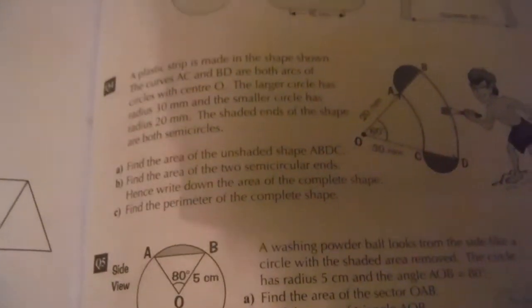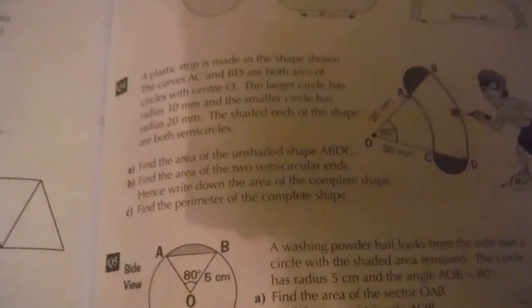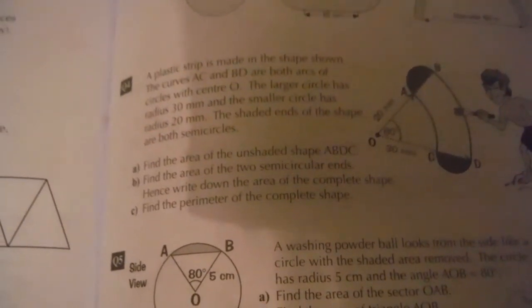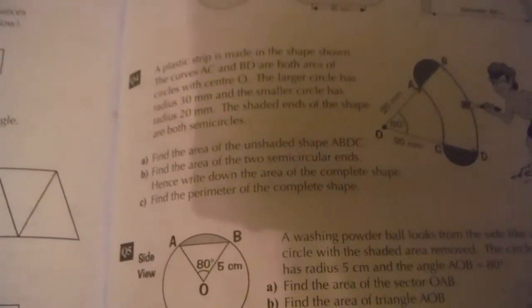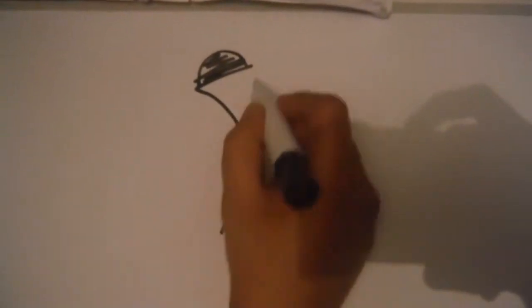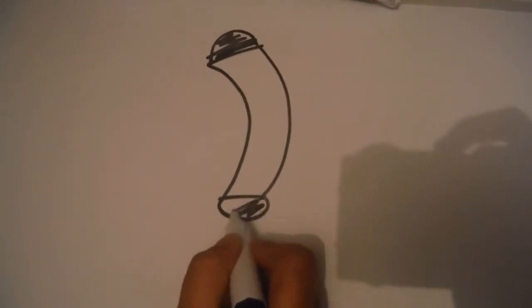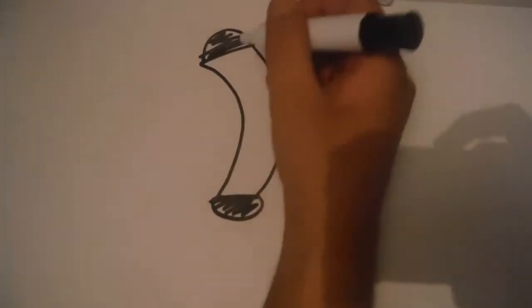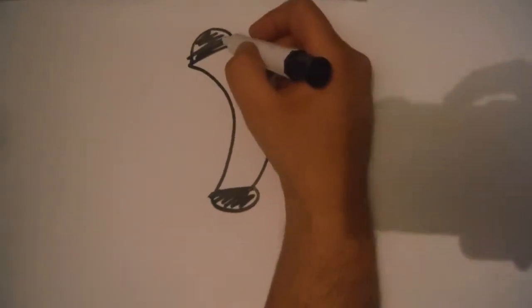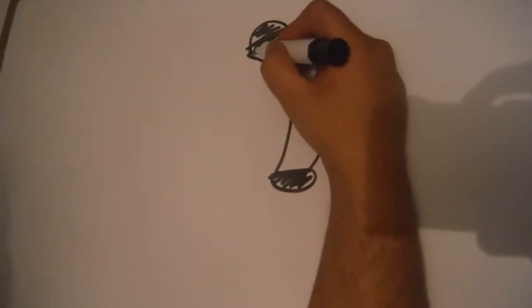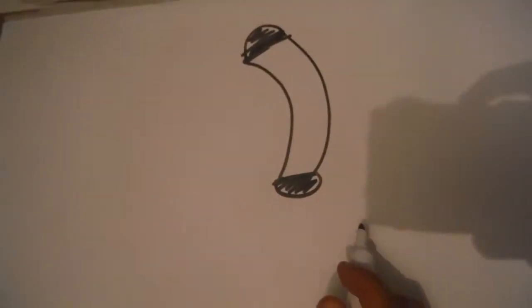Okay, so part B. Part B says find the area of the two semicircular ends. First of all, we have these two semicircular ends, which were shaded from before. First, we need to find out what the diameter is.